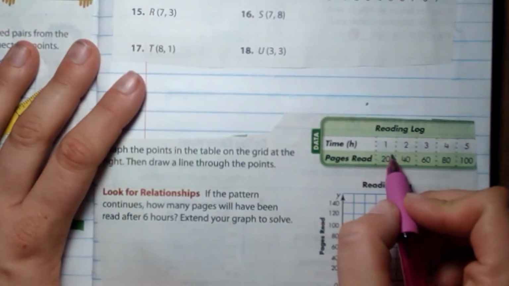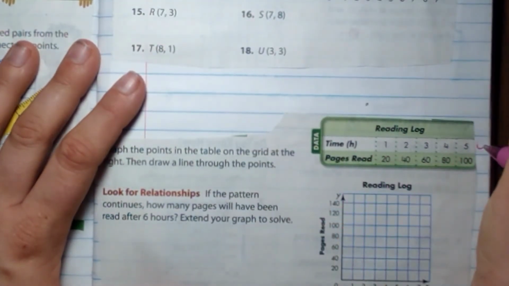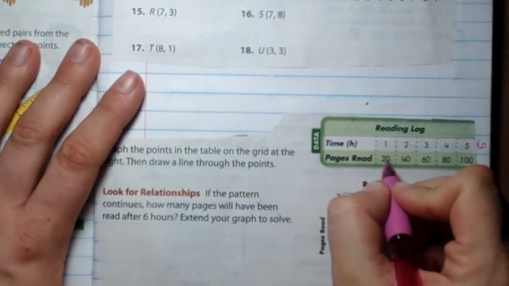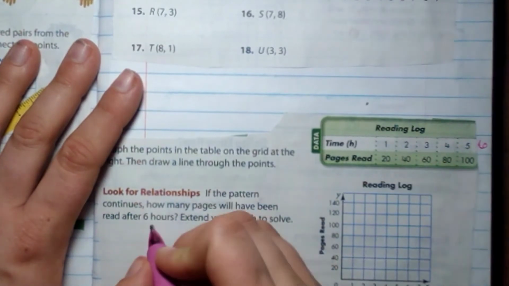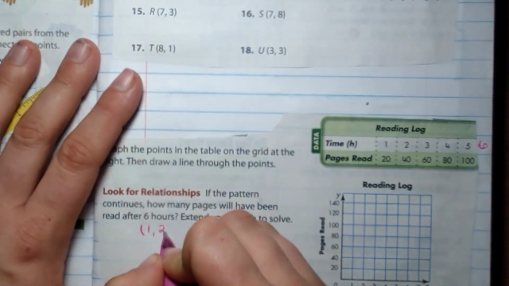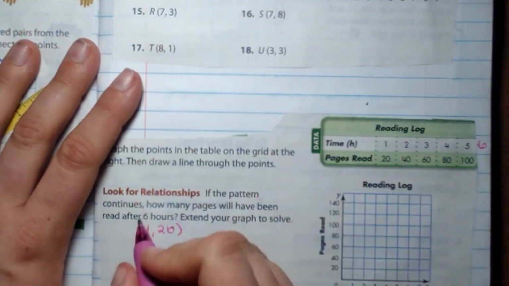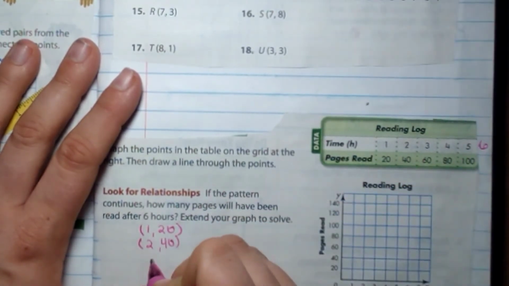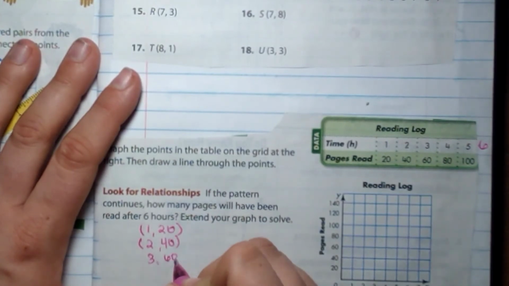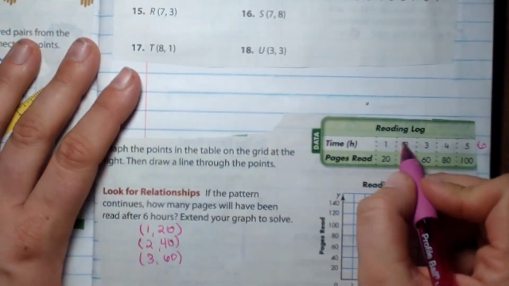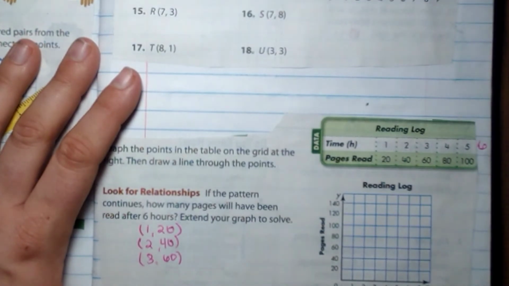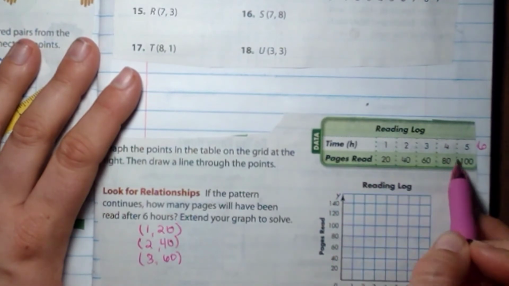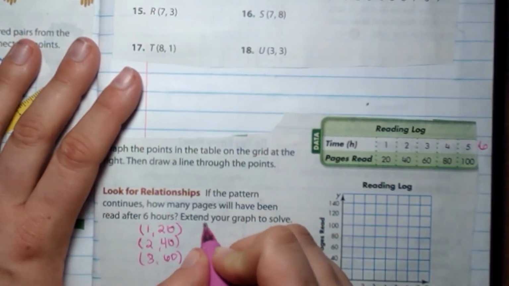So this is the time read and pages read. So we want to try to figure out 6 if the pattern continues. Okay, so I'm going to do my coordinates: 1, 120, 2, 240, 3, 360. Now, how do I know that's first? Because on my graph here, what's on the bottom is my time. And then my y coordinate would be pages read, which is down here. That's why I have it written in that order.